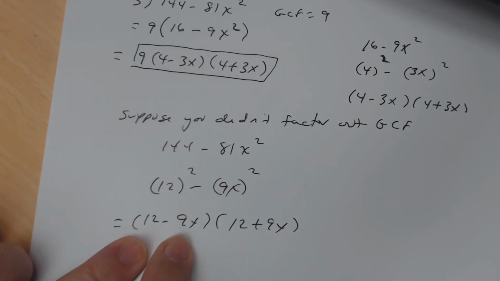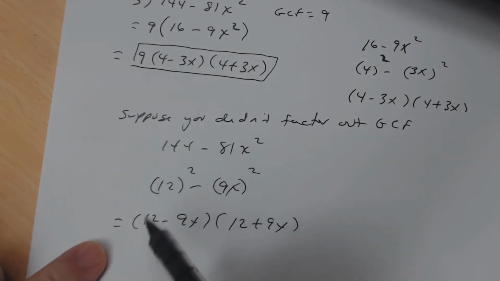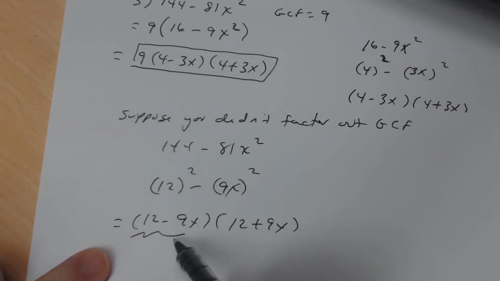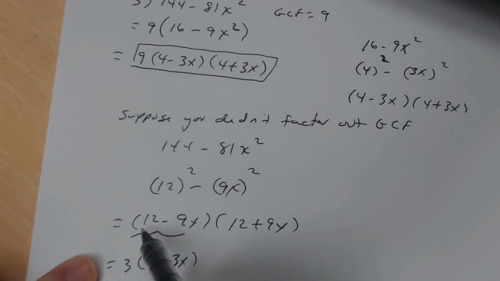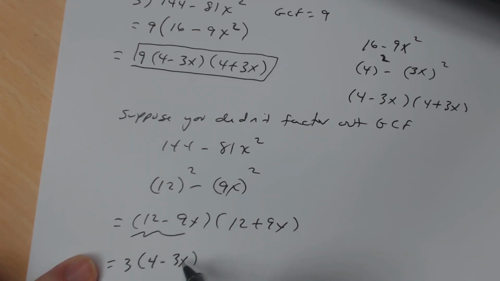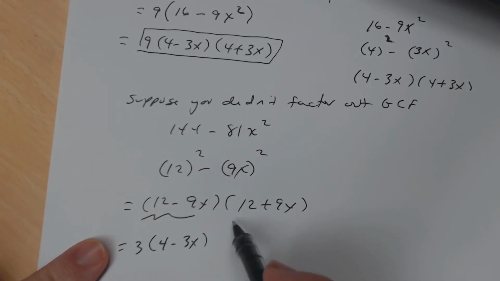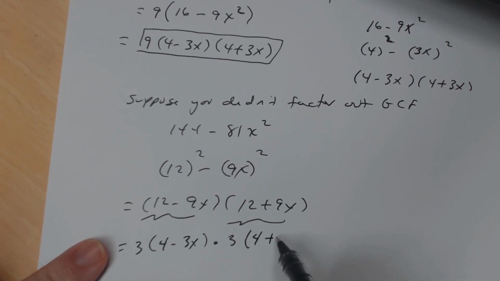What do you notice about 12 minus 9x? Well, 12 minus 9x, I can factor out a 3 from that. So I get 3 times 4 minus 3x, because 3 times 4 is 12, and 3 times a negative 3x is a negative 9x. And the same thing here. I can factor out, remember that's multiplication, I can factor out a 3, and I get 3 times 4 plus 3x.